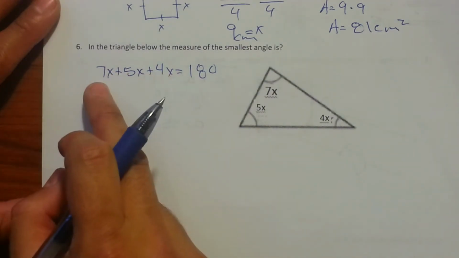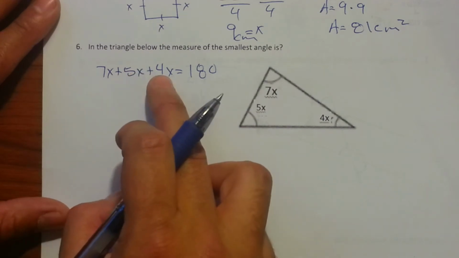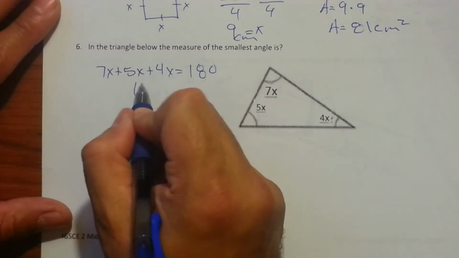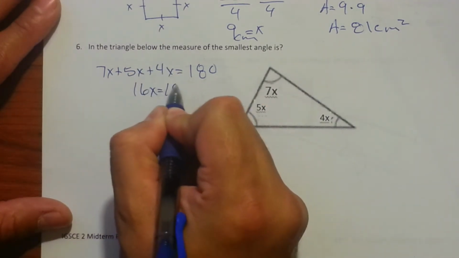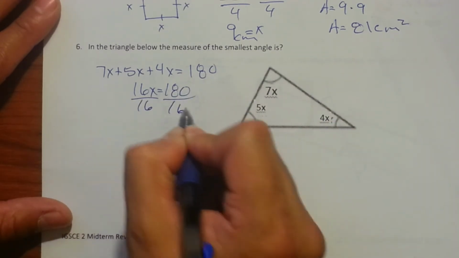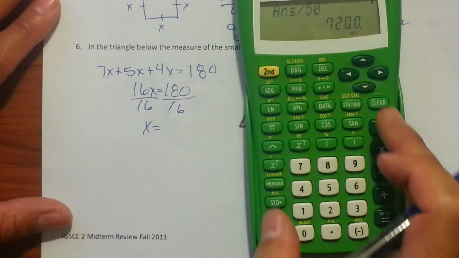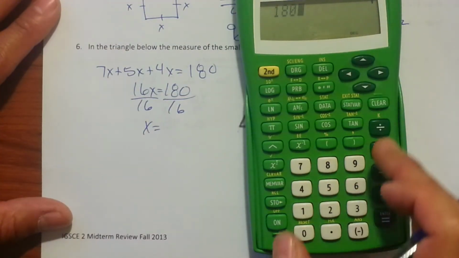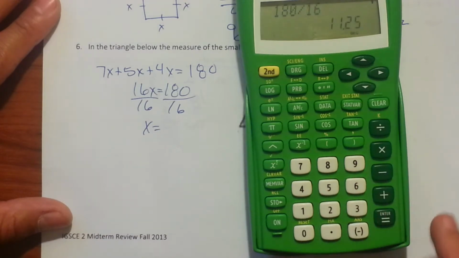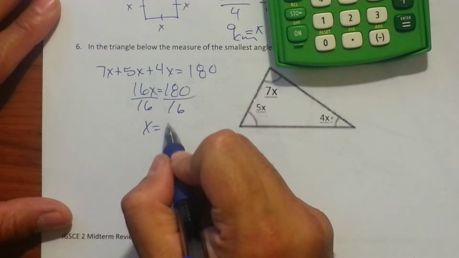If I combine like terms, that's going to be 12, and that's going to be 16. I have 16x equals 180. Divide both sides by 16. So x is 180 divided by 16. So I get 11.25.